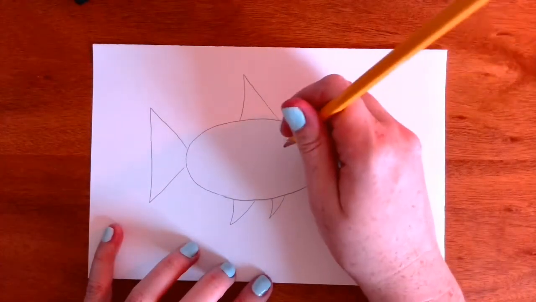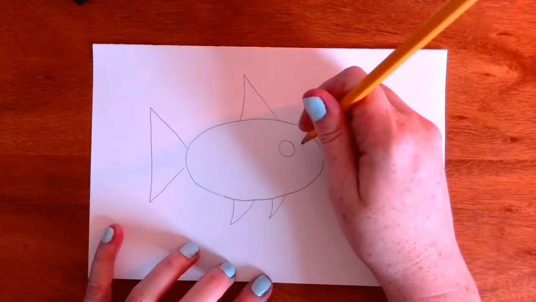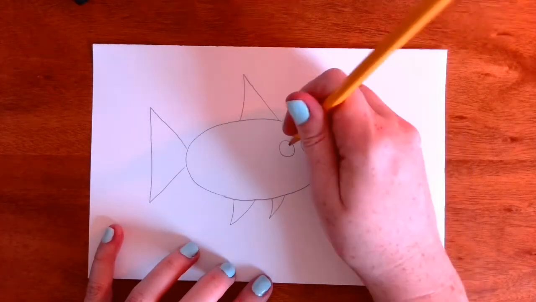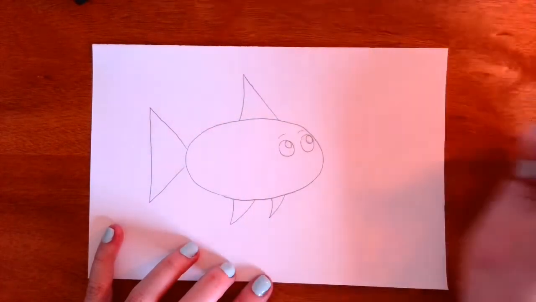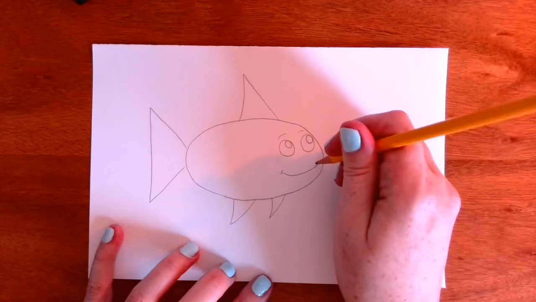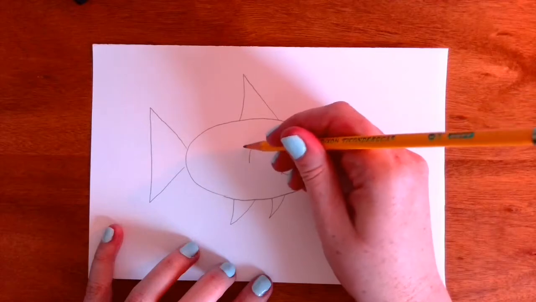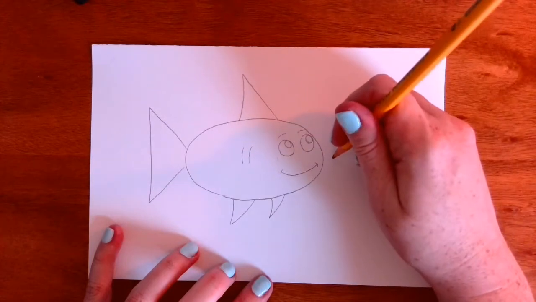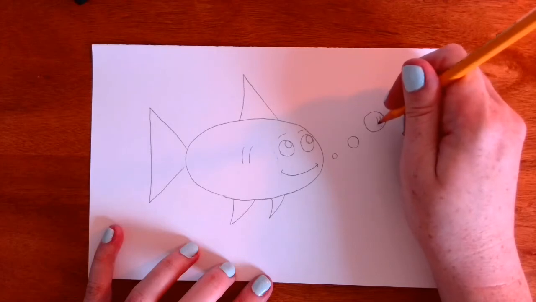I'm going to give him some nice big eyes. I'm actually going to give him 2 eyes because I think I want him to be facing forward. Notice I'm just using circles for my eyes. Give him some eyebrows. Give him a nice big smile. Kind of looks like Nemo a little bit. And you know what? One part that I forgot is if it's a fish, he's going to need some gills so that he can breathe. Beautiful. And then we can give him some little bubbles to show that he's talking about something.